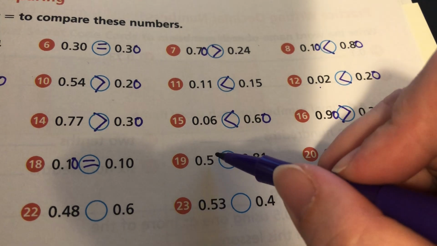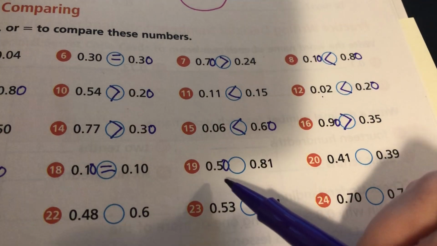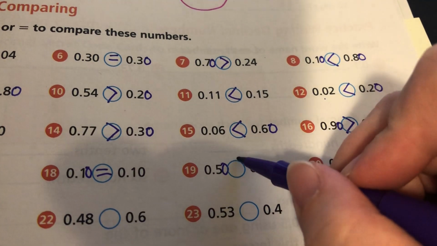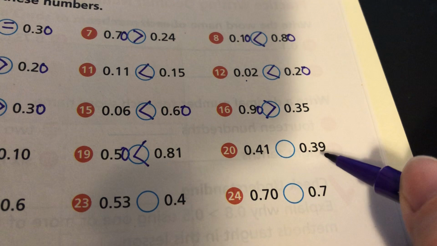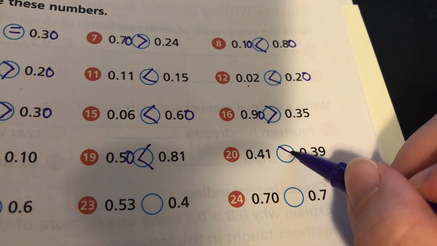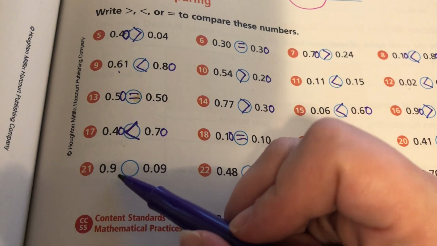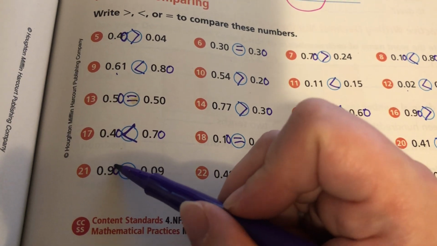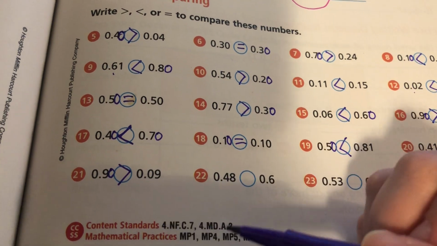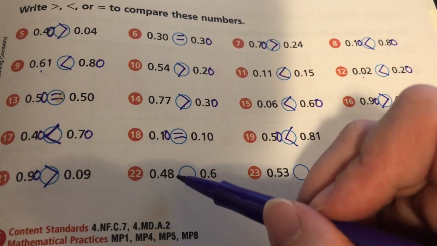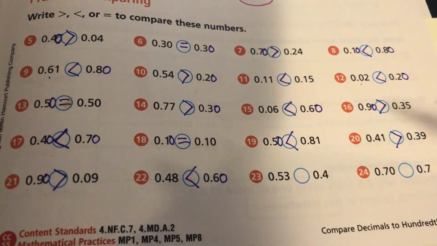Here we have 5/10 or 50 hundredths. So 50 cents and 81 cents. 81 cents is bigger. 41 cents or 39 cents. 41 cents is bigger. Now we have 90 cents or 9 cents. 90 cents is bigger. 48 cents or 60 cents. 60 cents is bigger.